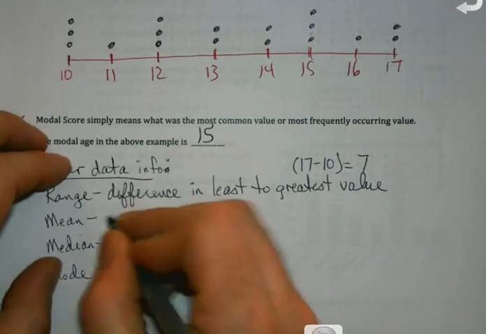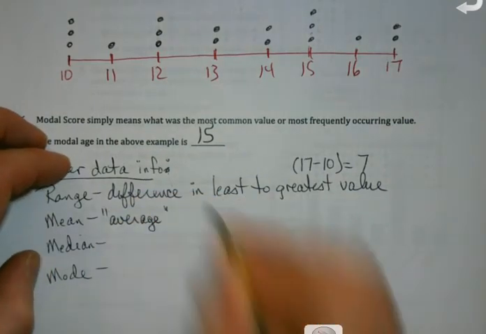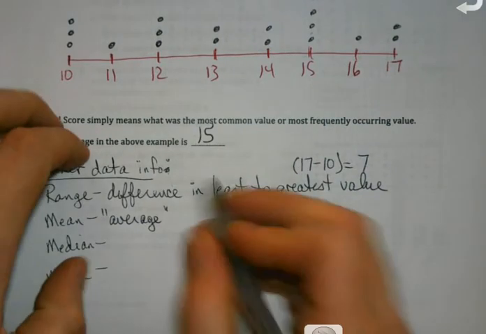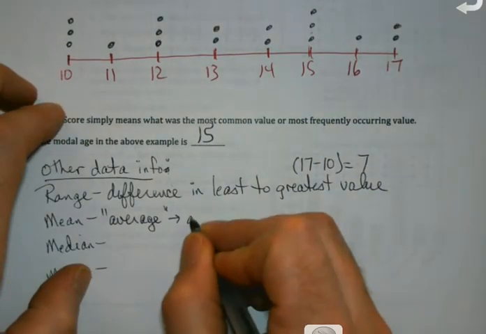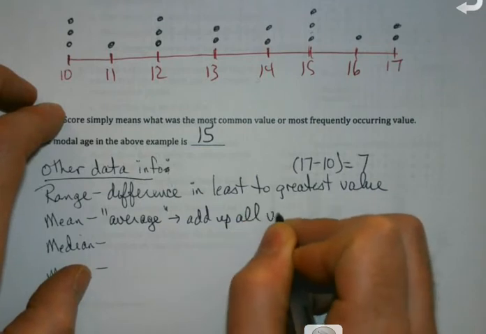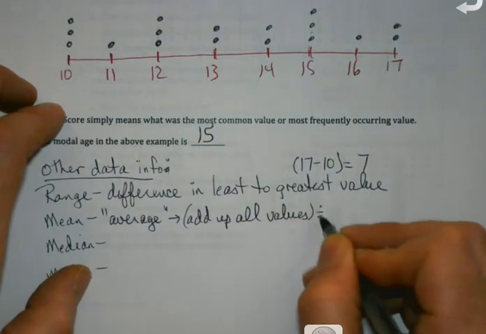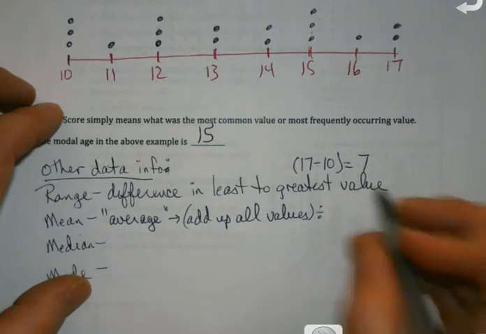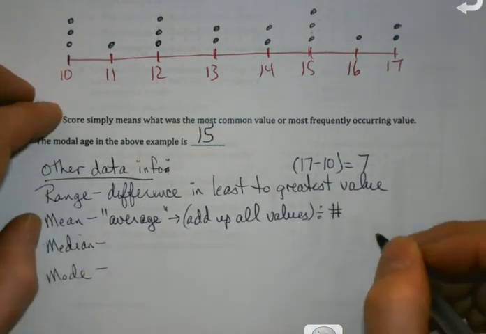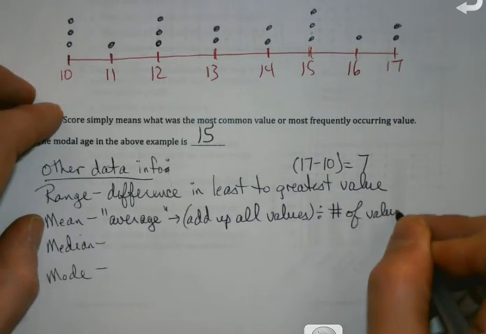Mean is another way of saying average. In this case, if we were going to do that, you add up all the values and then divide by the number of values.